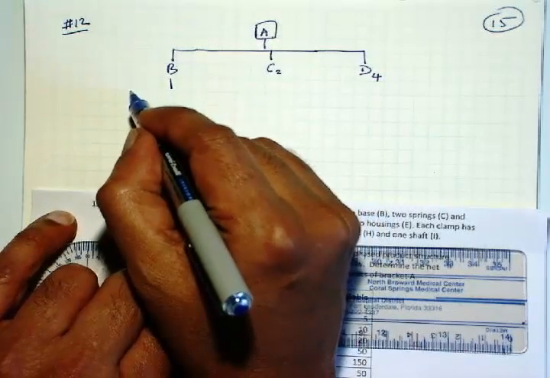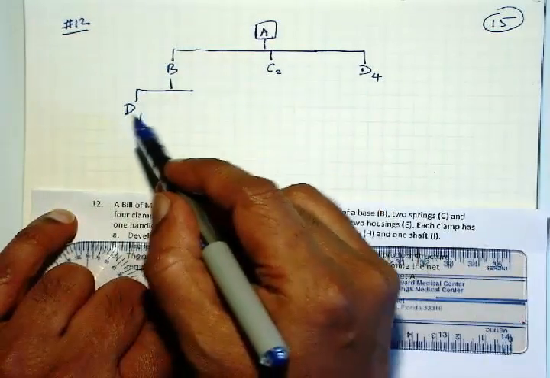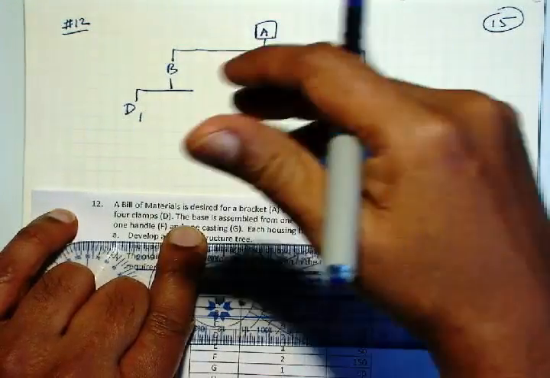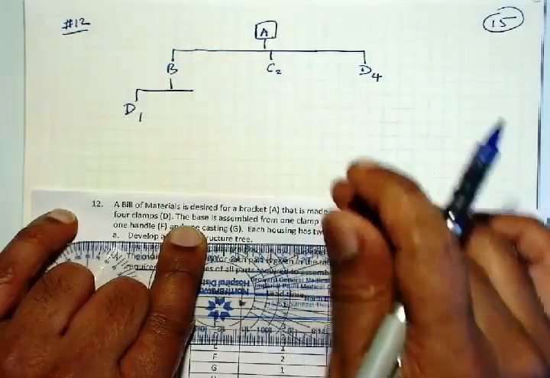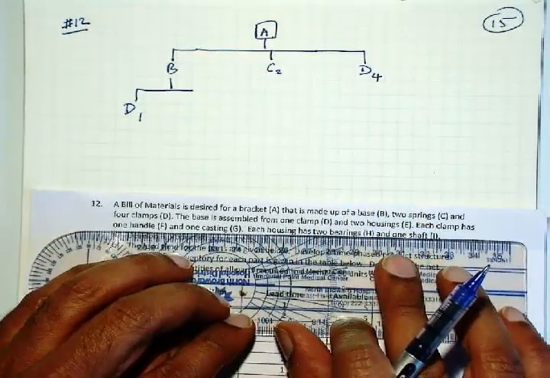See here, one clamp. Now see, the D appears in two different places, so this D should really come down to this level. So we need to revise this, and that's why we need to do a rough estimate first, and then we'll finish it up.